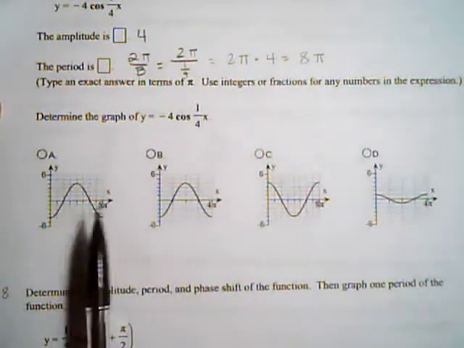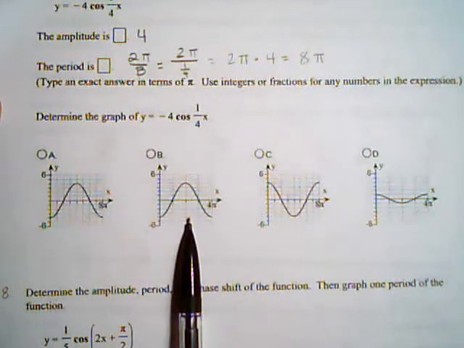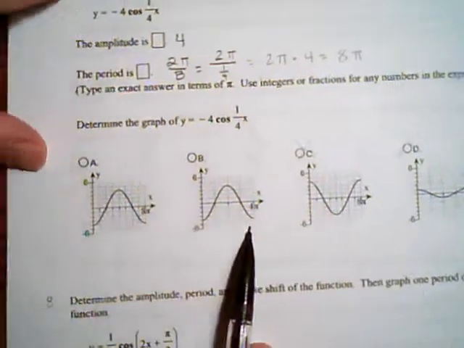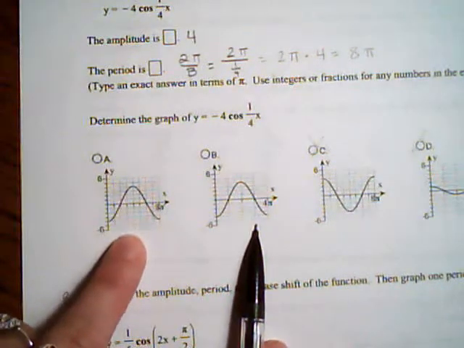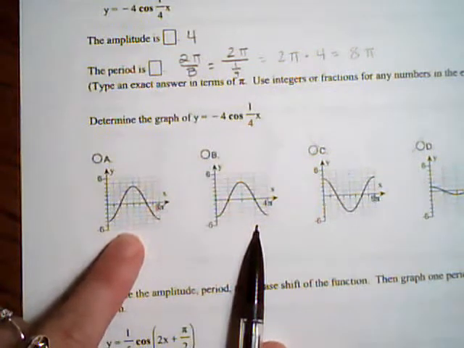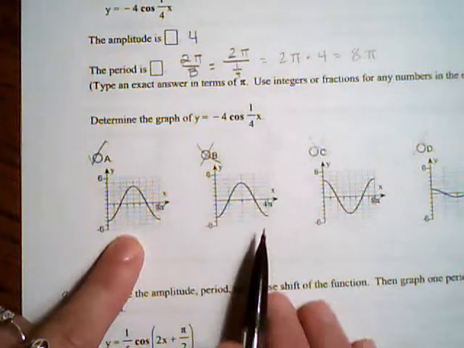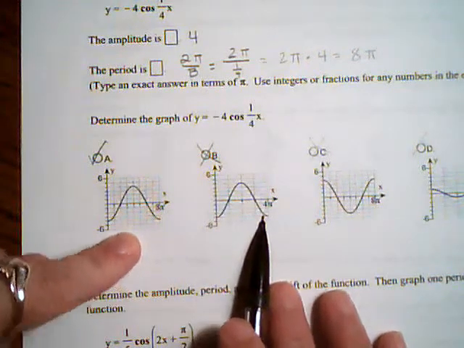Okay, could be A, could be B. That eliminates C and D. Which one has the correct period? Okay, we said this has a period of 8 pi, so that would be A. Because B has a period of 4 pi.